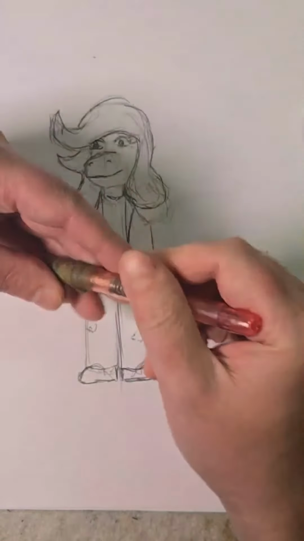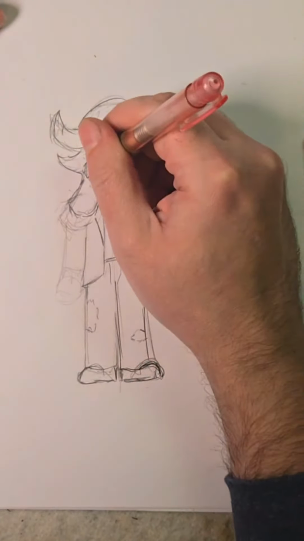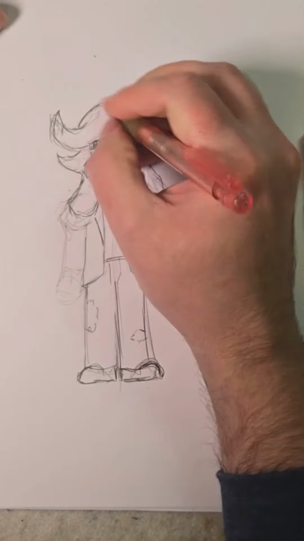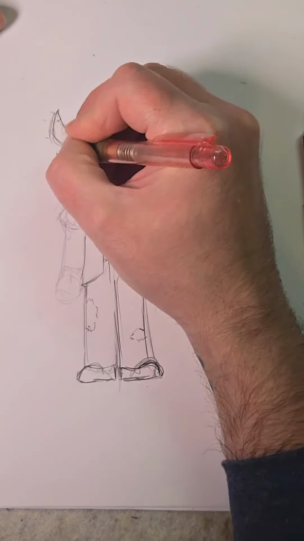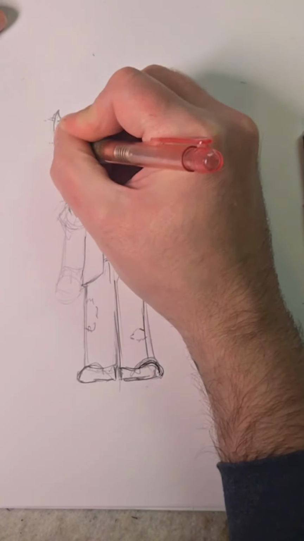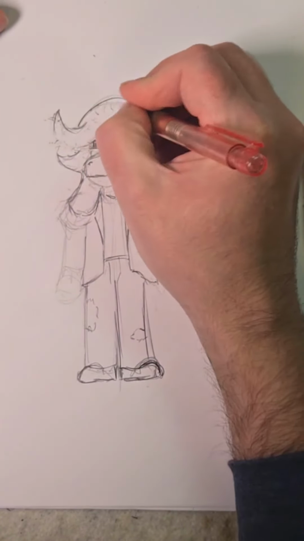Okay. I think let's clean up some of these lines in the face, the guidelines and stuff. Then we will finish off the body lines. We'll make some choices down there. And then we'll do color. I think we're getting close.